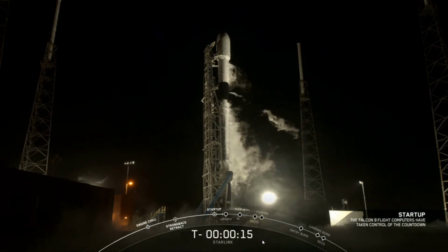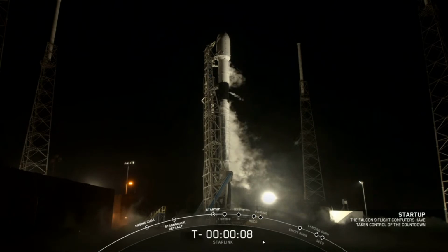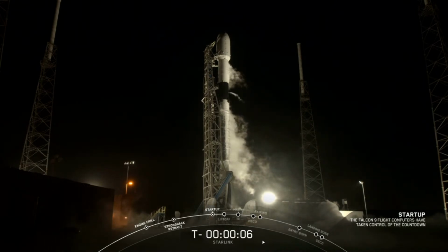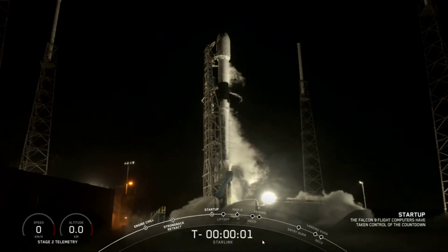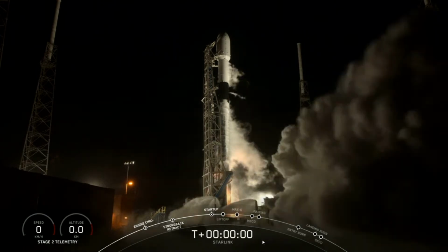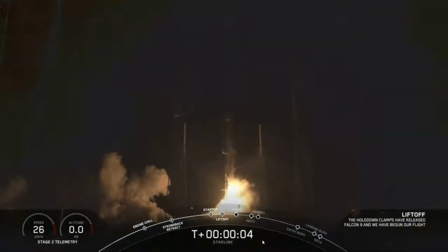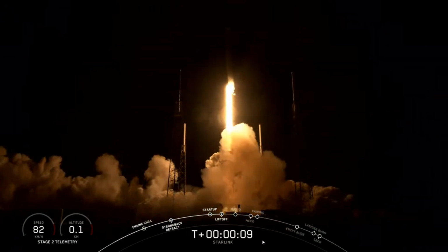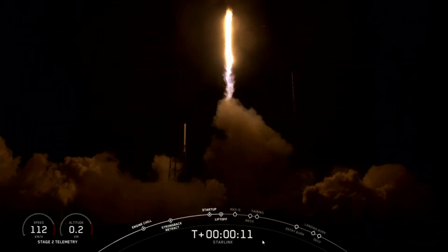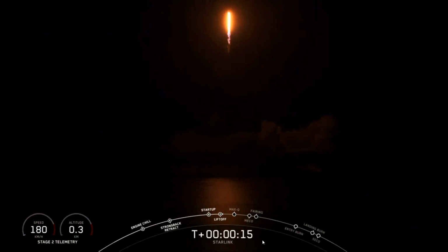17, 16, 15, 14, 13, 12, 11, 10, 9, 8, 7, 6, 5, 4, 3, 2, 1, 0. Ignition. Liftoff. Liftoff of the Falcon 9 rocket, Falcon 9 pushing down range with all the Starlink satellites in the orbit.